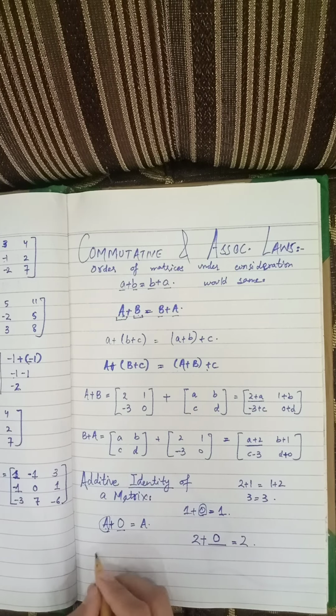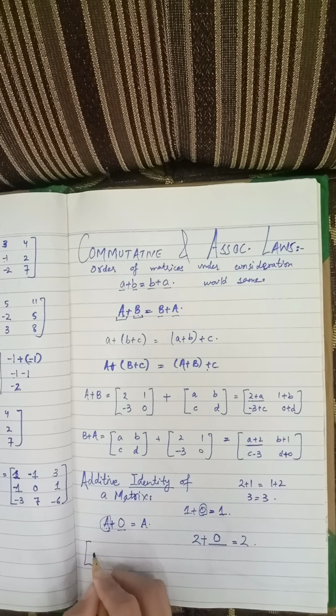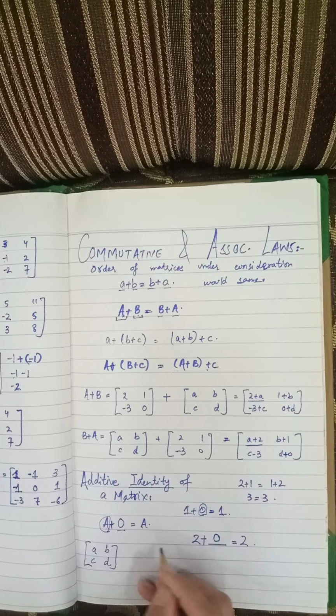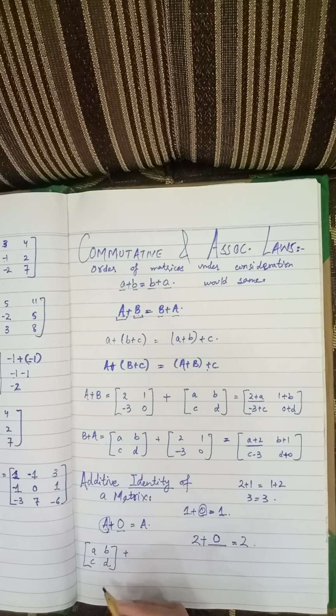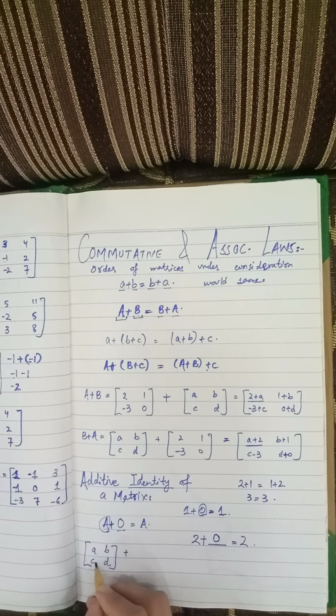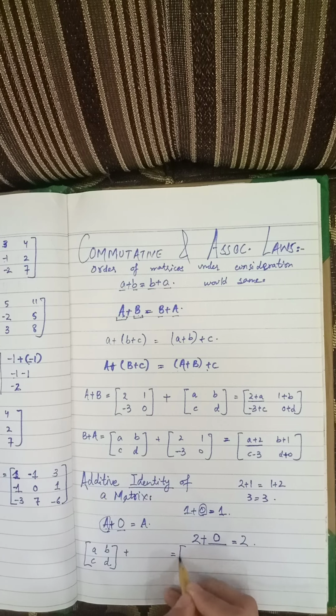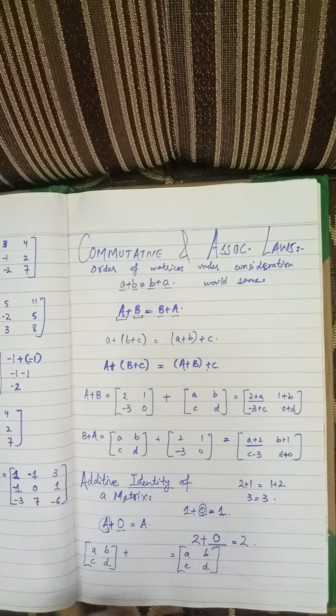In the matrix case, मैट्रिक्स तो हमारे पास यूँ होते हैं ना, ABCD, rows, columns, square brackets etc. अब मैट्रिक्स के केस में मैं ये चाहती हूँ कि इस मैट्रिक्स के साथ मैं ऐसा क्या ऐड करूँ कि मेरे पास वापस ABCD आए. What should be added to this matrix so that I gain back the same?